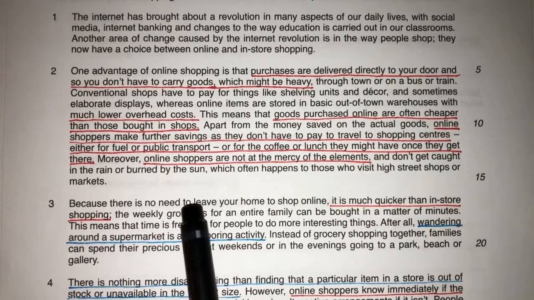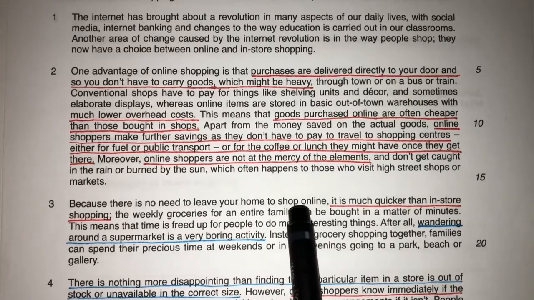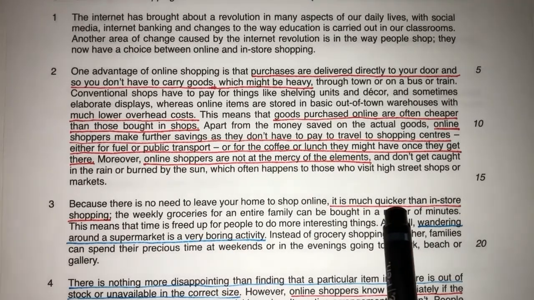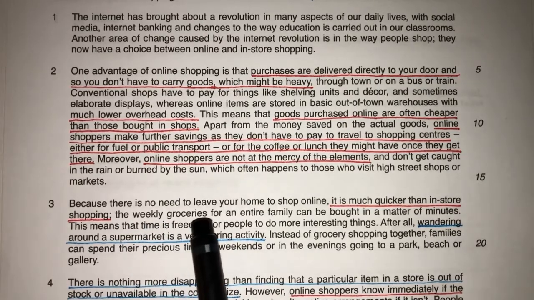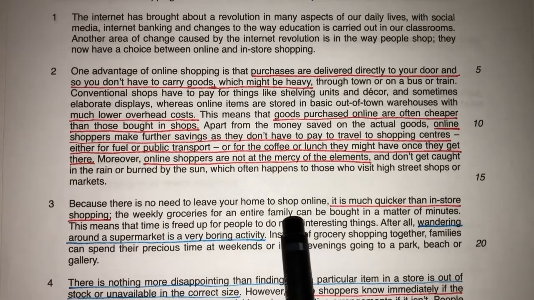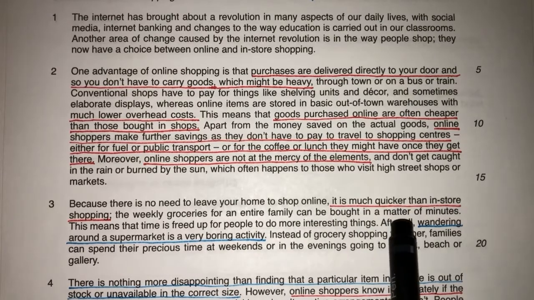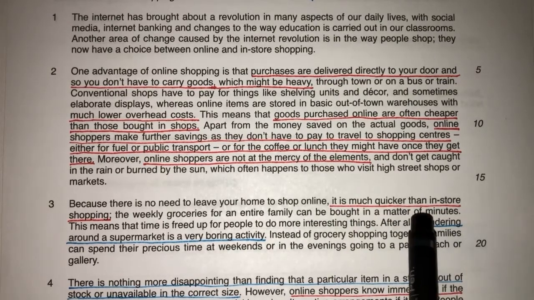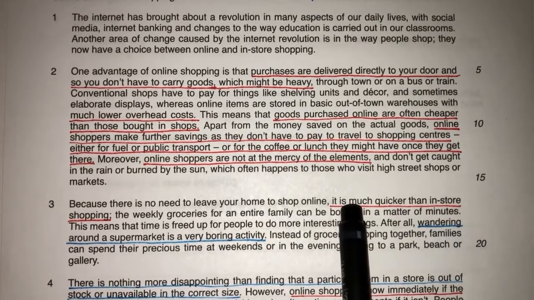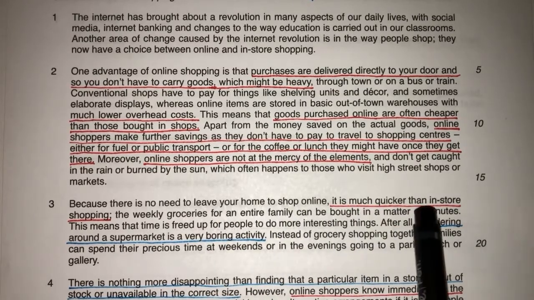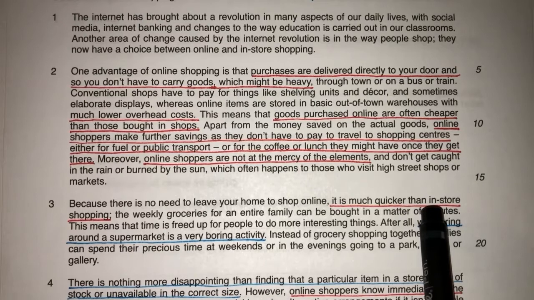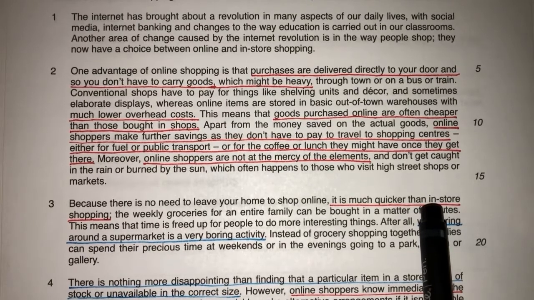Because there is no need to leave your home to shop online, it is much quicker than in-store shopping. The weekly groceries for an entire family can be bought in a matter of minutes. Okay, online advantage here. There's no need to leave your home, so everything is quicker, right? It makes sense. It's logical.